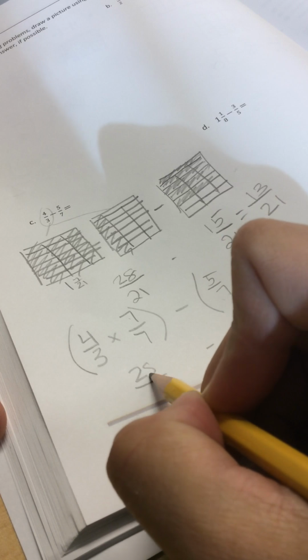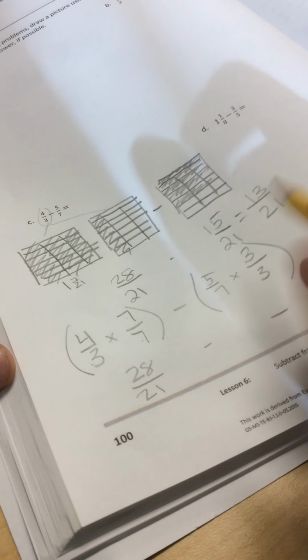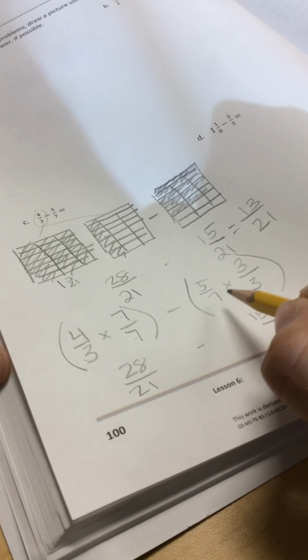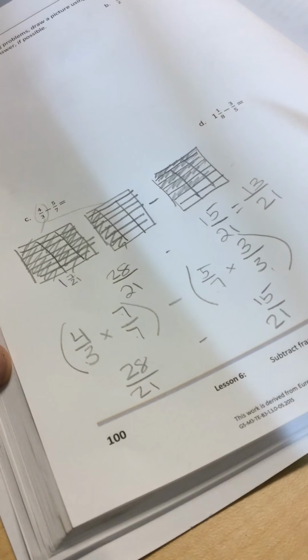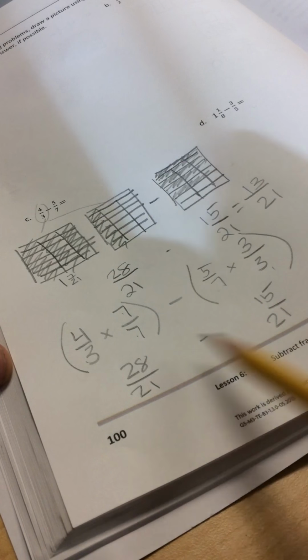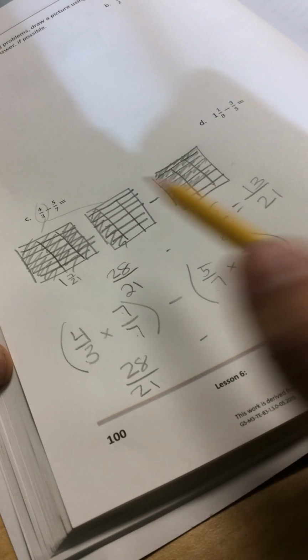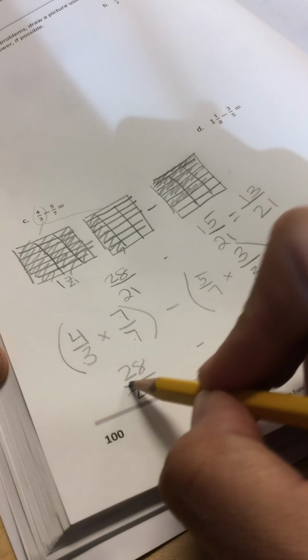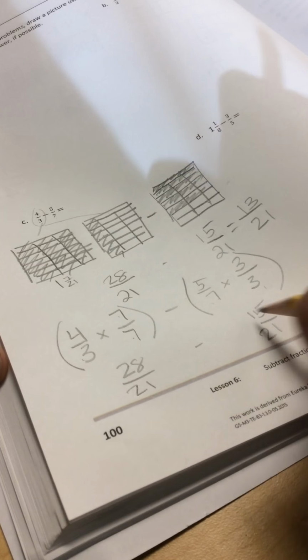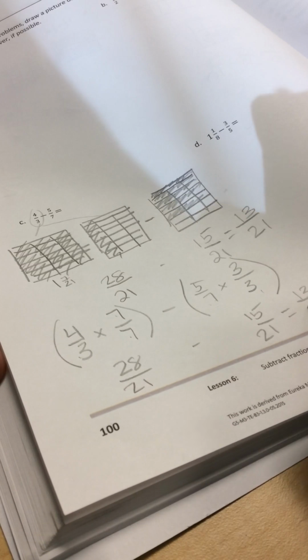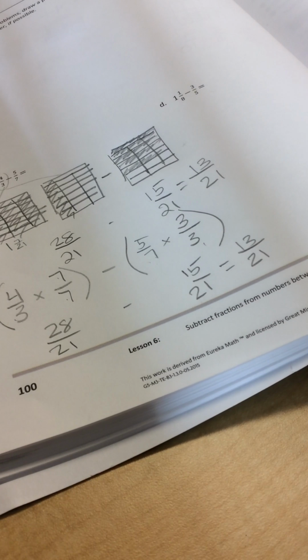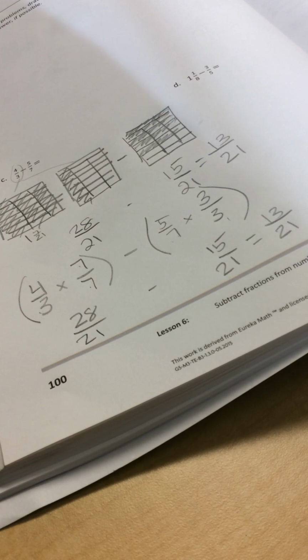4 times 7 is 28. 3 times 7 is 21. 5 times 3 is 15. 7 times 3 is 21. We still end up with the same as we did up there. We just showed it using math instead of pictures. So now we have 28/21 minus 15/21, which still equals 13/21. And that's both ways to do that one.